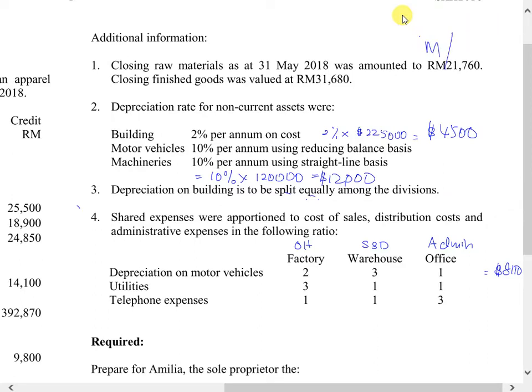Will this also appear in our SFP? Yes. You go back to the original normal double entry. I mean our SFP, SPR. In our SFP we got opening plus purchase less closing inventory, SPR.